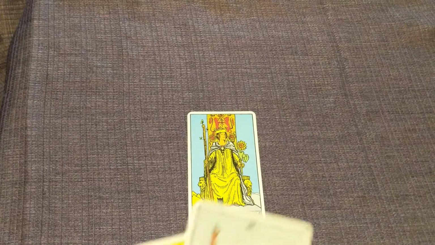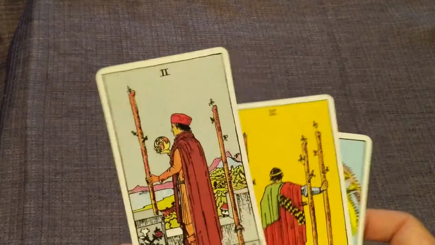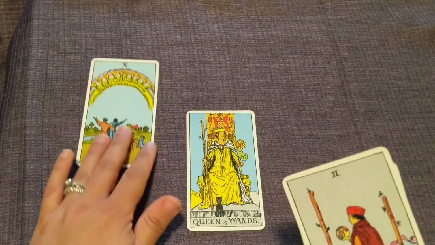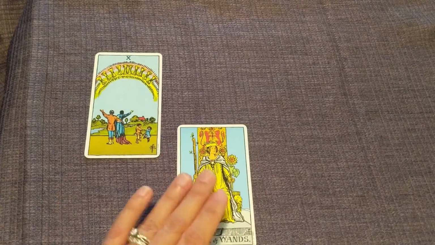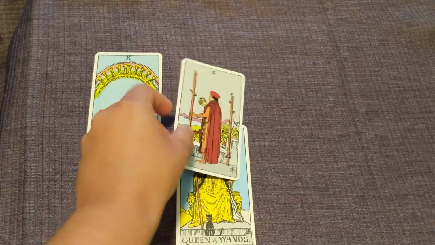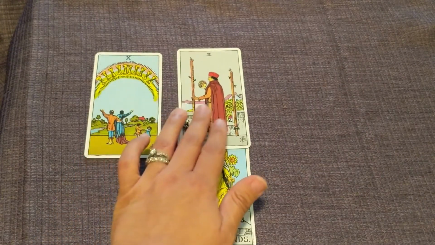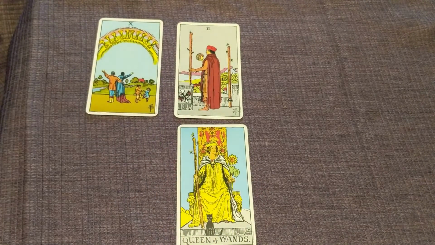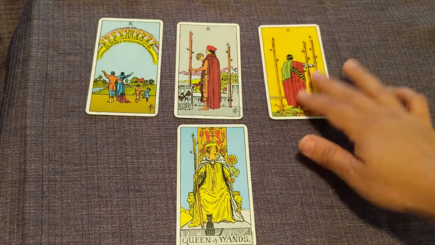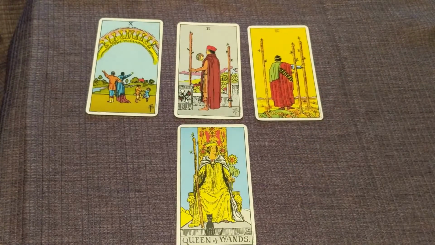Okay, so she is ruled by the last decan of Pisces, which is the 10 of Cups. The first decan of Aries, which is the 2 of Wands, and then the second decan of Aries, which is the 3 of Wands. And I talked a little bit about this in my astrology and tarot video, which you can check out, which I'll link.